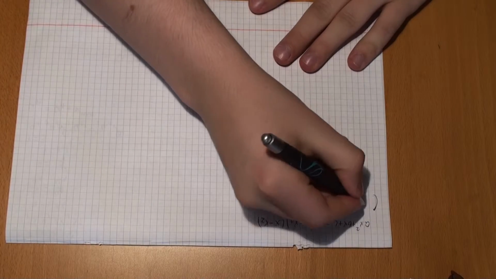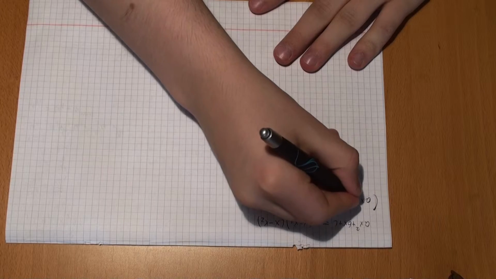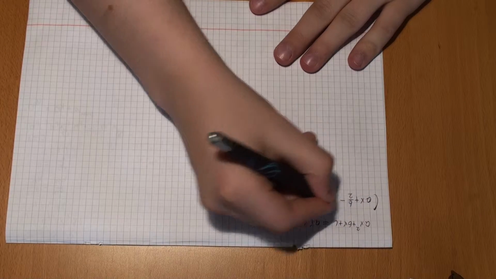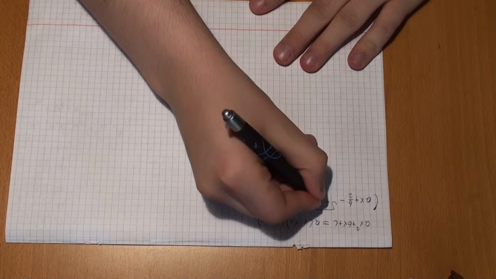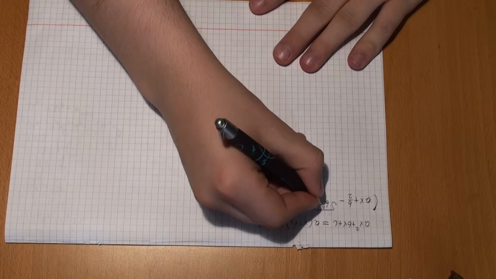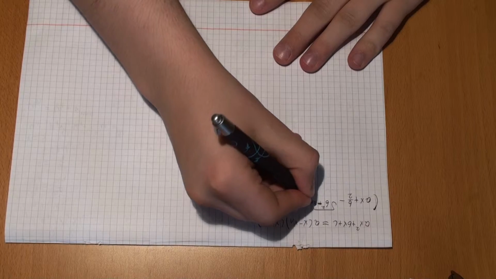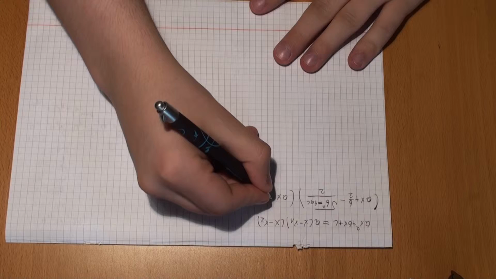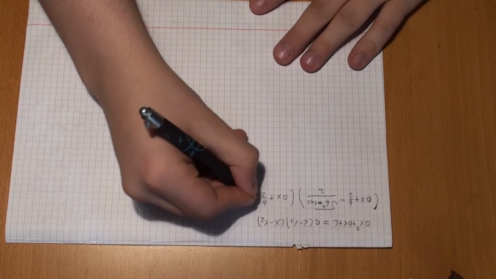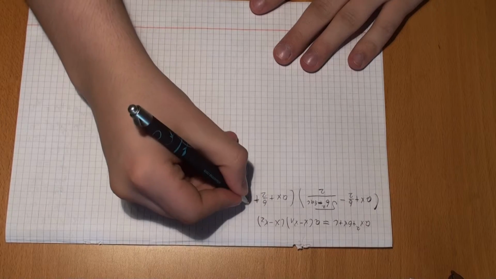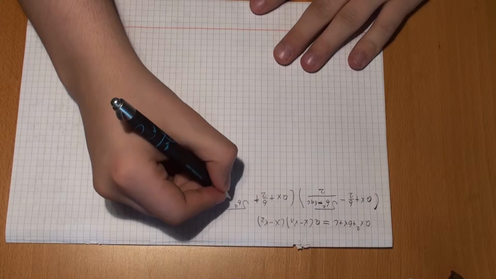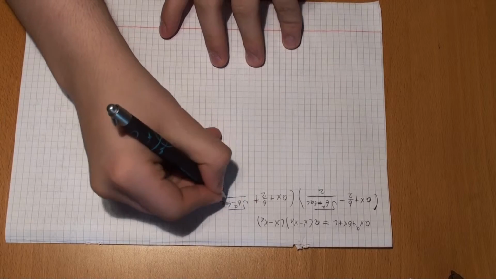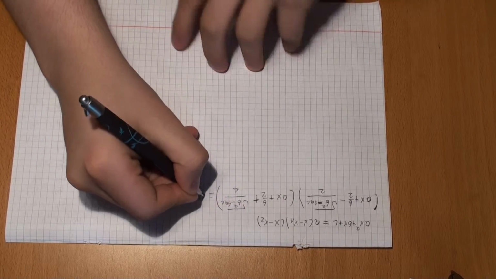It's ax plus b over 2 minus the square root of b squared minus 4ac over 2, multiplied by ax plus b over 2 plus the square root of b squared minus 4ac over 2, that is equal to 0.